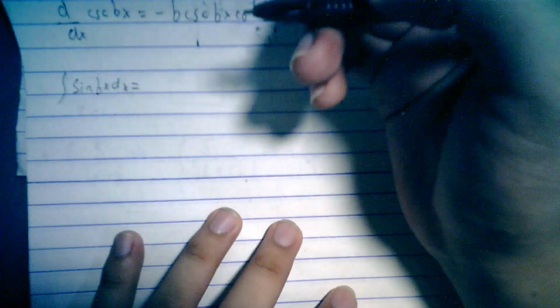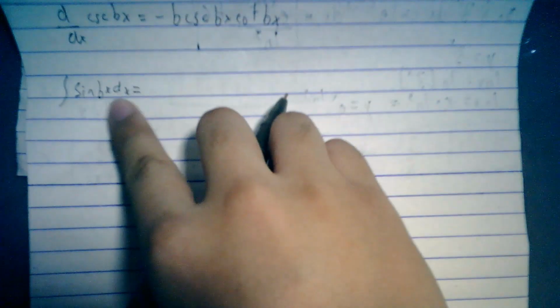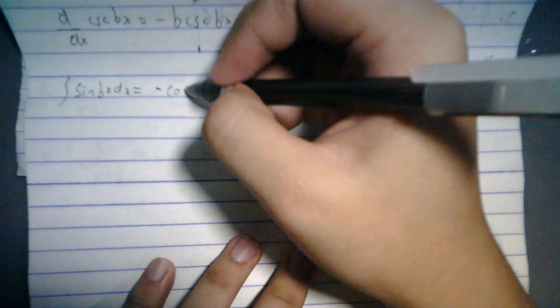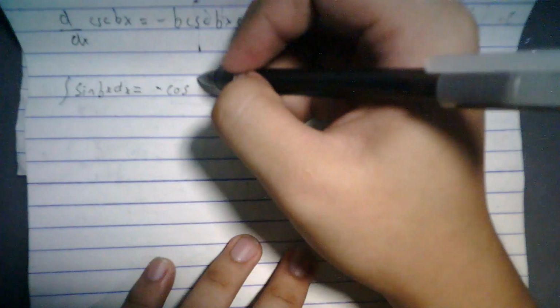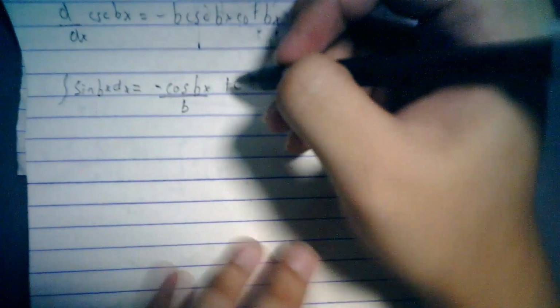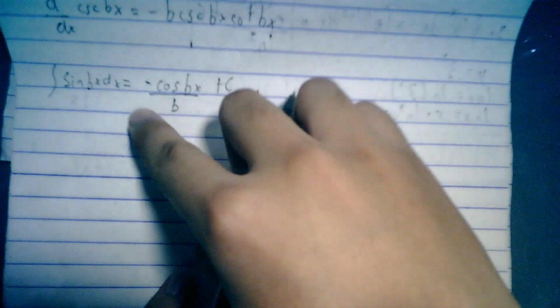So the integral of sine bx dx is just equals to negative cosine bx over b plus c. That is our first integral trigonometric function formula.